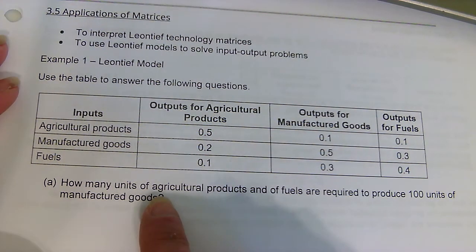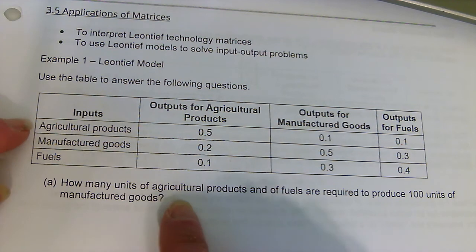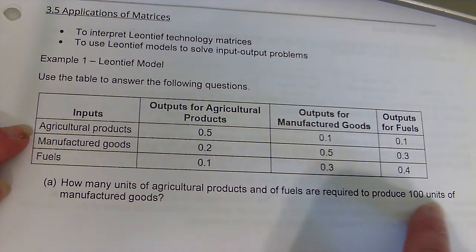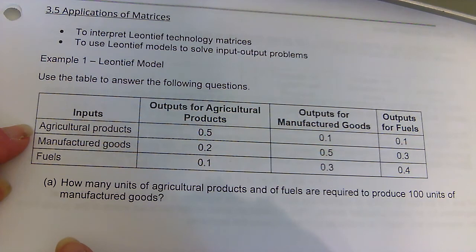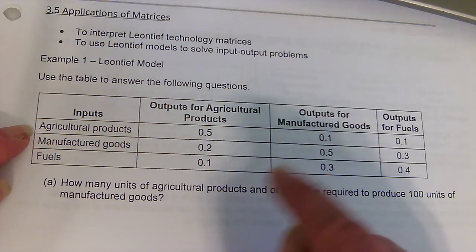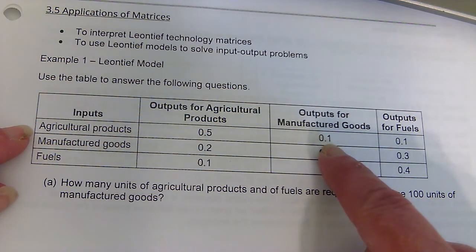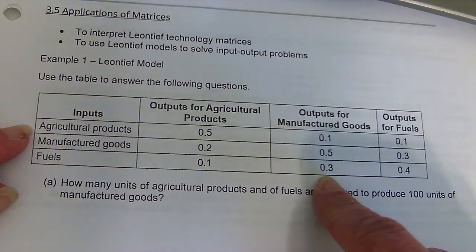How many units of agricultural products and of fuels are required to produce 100 units of manufactured goods? So to produce one manufactured good, we need 0.1 units of agriculture and 0.3 units of fuel.